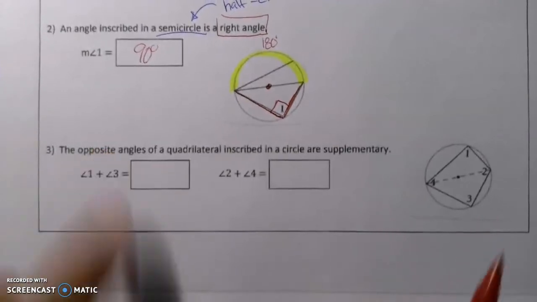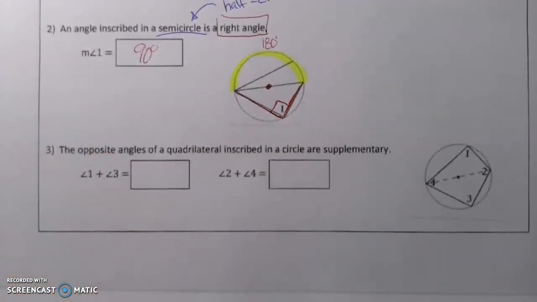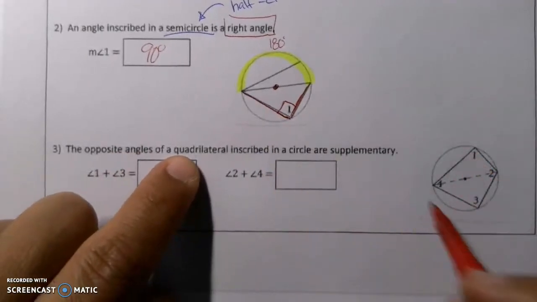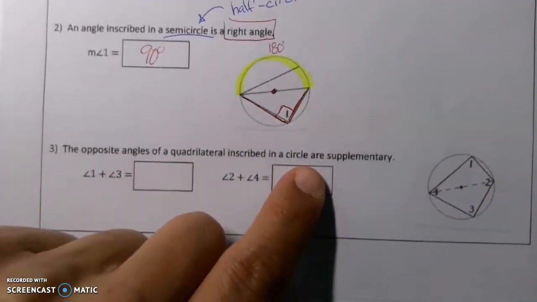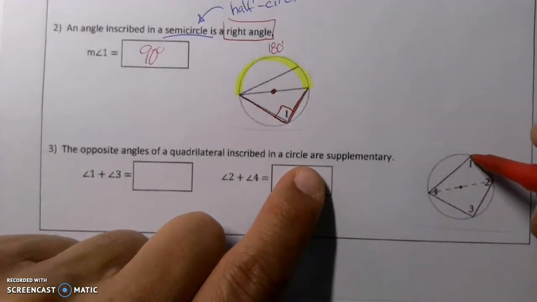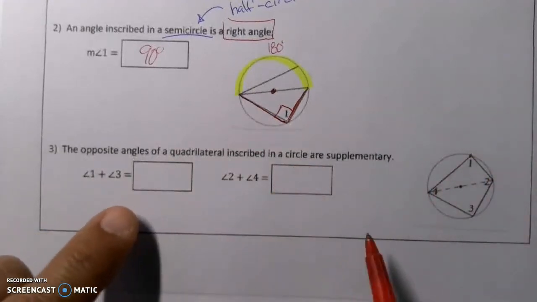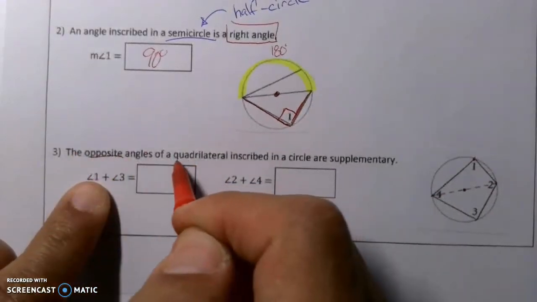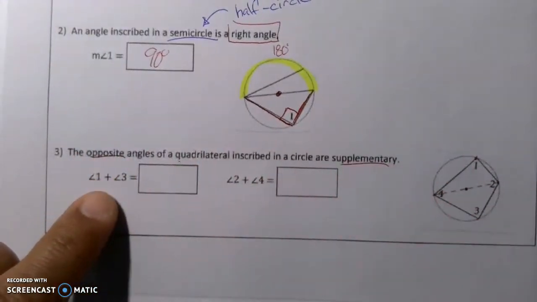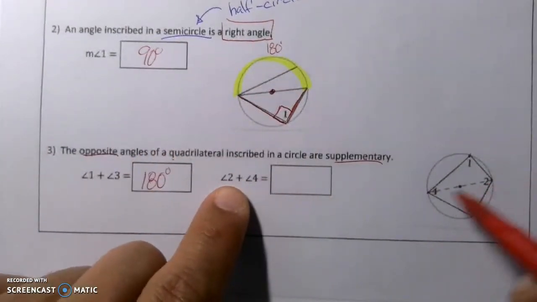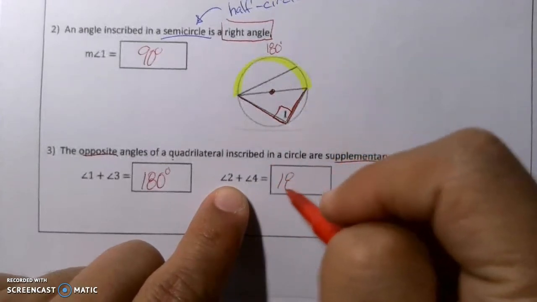Finally, there is this one here about inscribed angles. If you have a four-sided figure that is inscribed in the circle, that means the four-sided figure will hit the circle in 4 spots. The opposite angles are supplementary. So angle 1 plus angle 3 add up to 180. Angle 2 and angle 4 add up to 180.